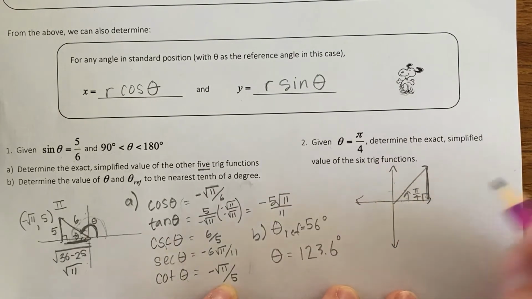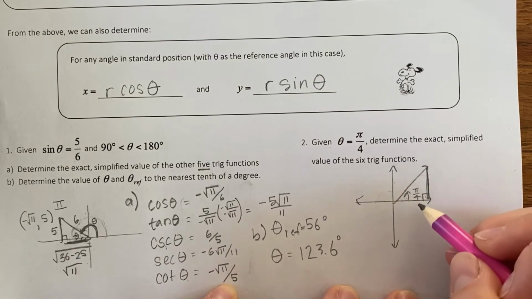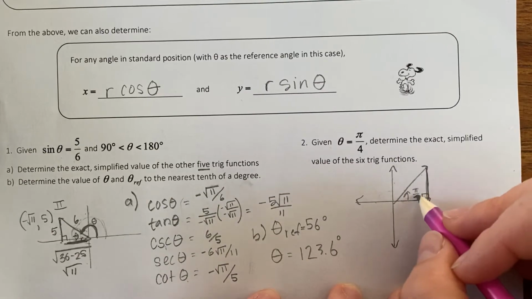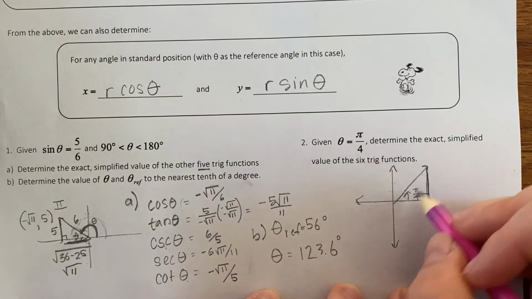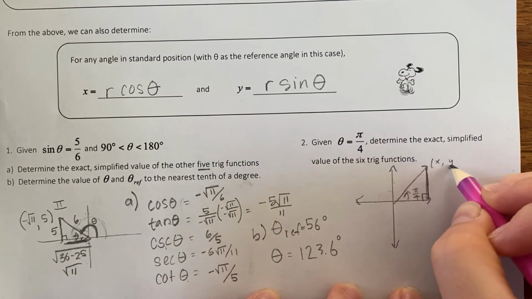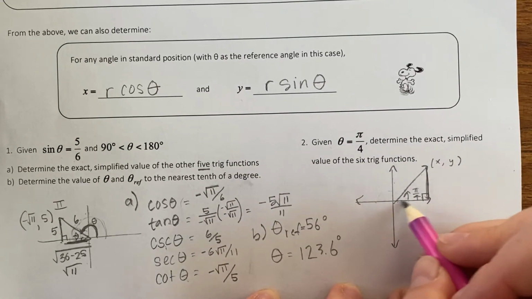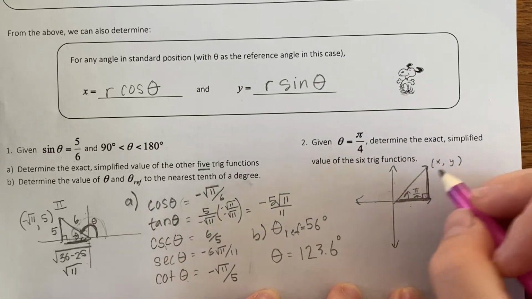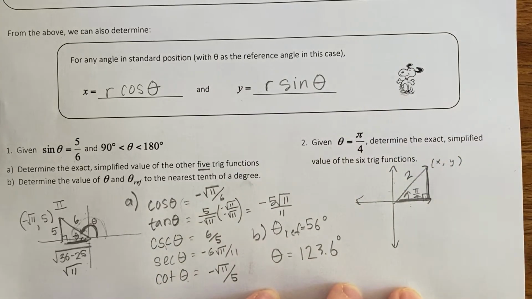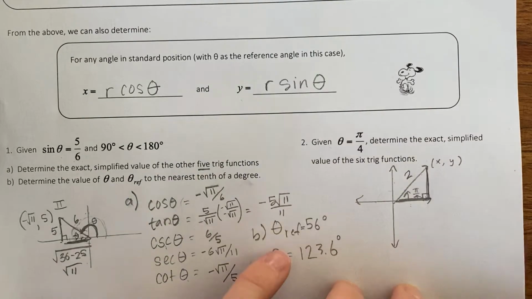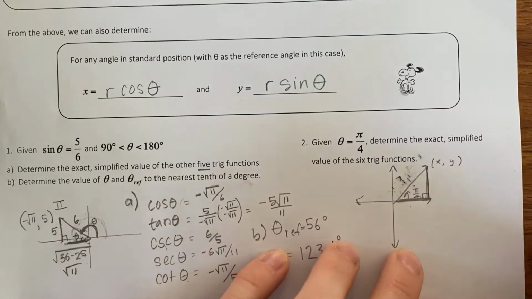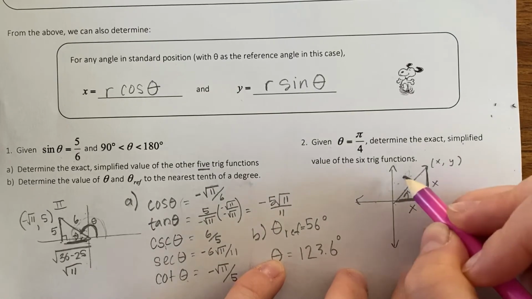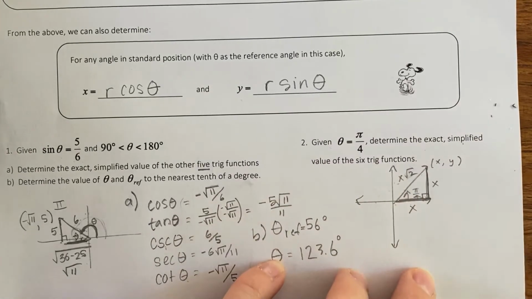And when you get more experience with working with radians, you'll just hopefully have that memorized. That's what we're going to work on next week. So if this is pi over 4, and this is x, y, well, we know that this has the ratio of x root 2.